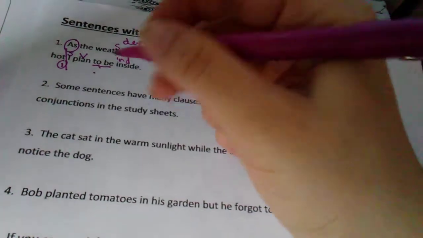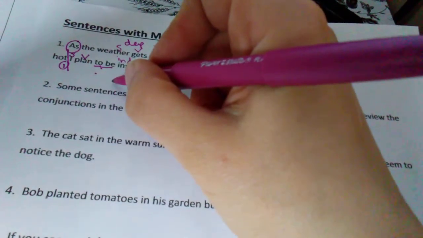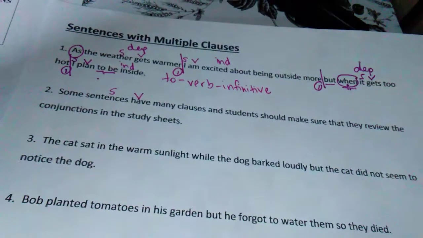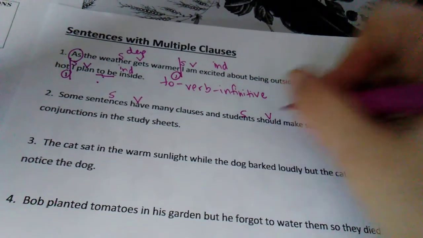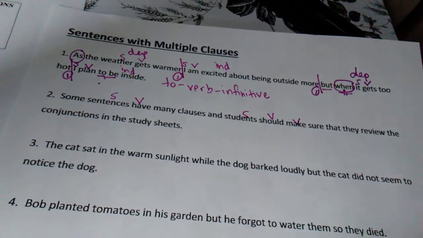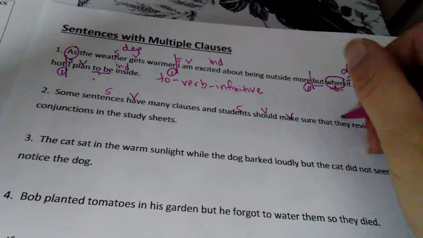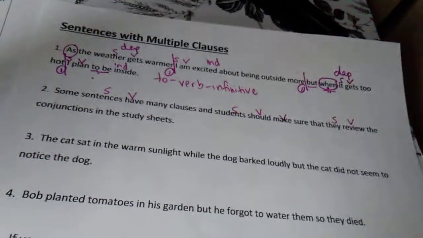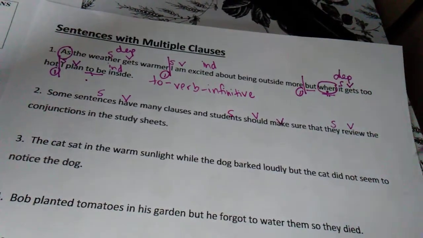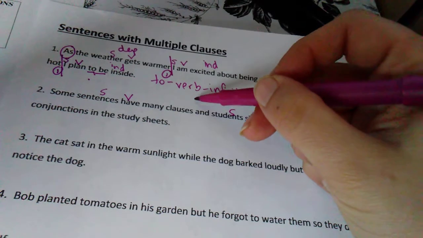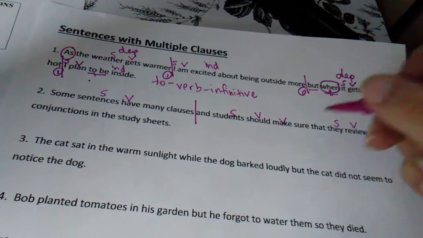Okay, so we're going to do this second one together. We've got sentences have is our subject and verb. Students should make subject and verb. And they review subject and verb. So we've got 1, 2, 3 clauses. So our first one ends here.